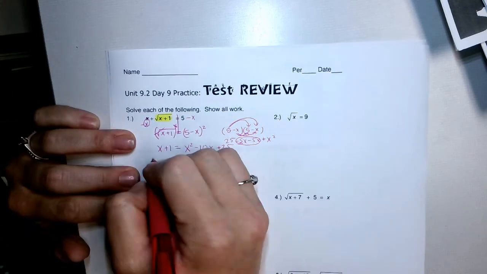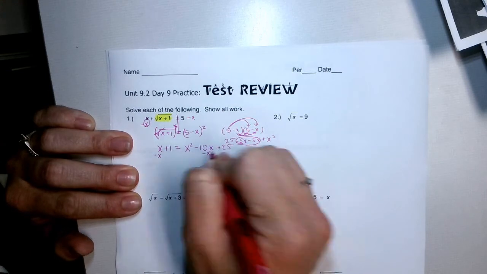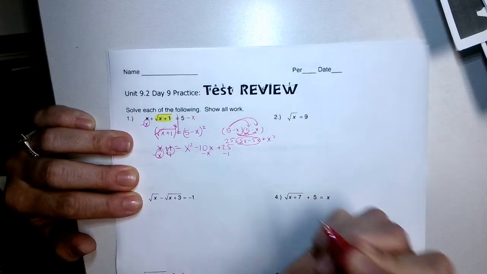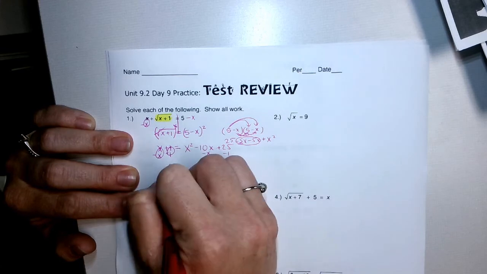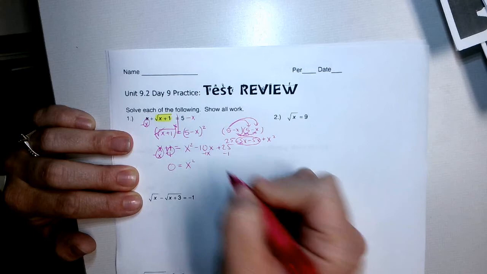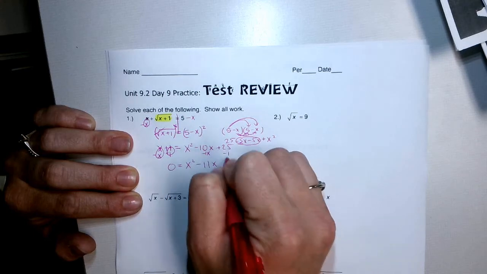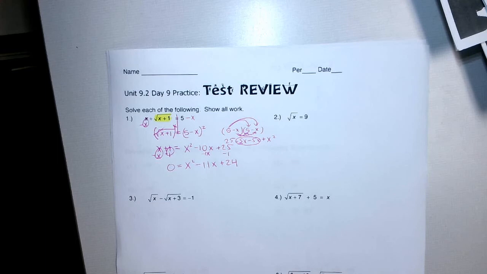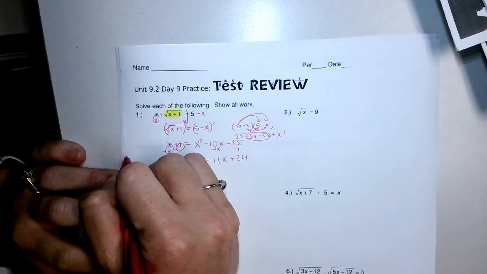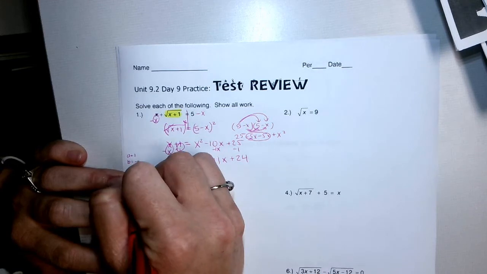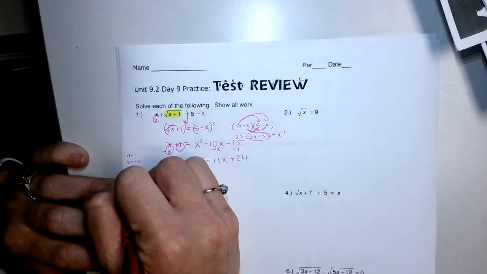So we're going to do minus x. That cancels. And I'm also going to do minus 1. And that cancels. Now, everything on the left canceled. I have 0 equals x squared. Now, this is like 1x, so this gives me negative 11x plus 24. And now I'm going to snowflake. So A is 1, B is negative 11, and C is 24.